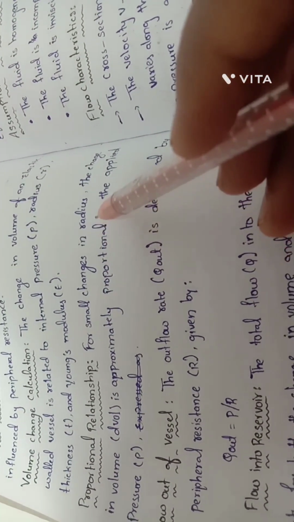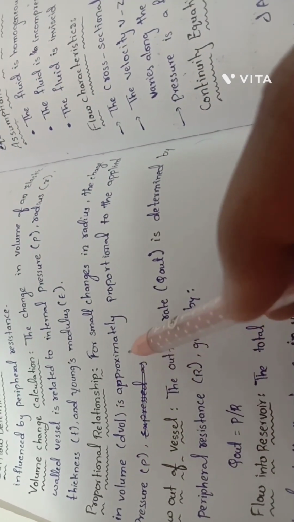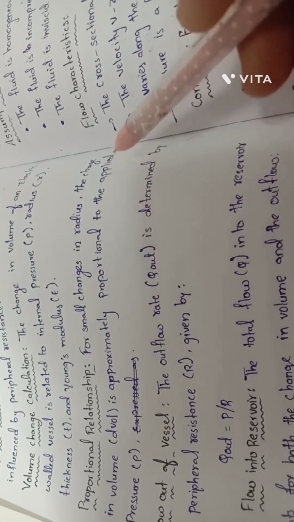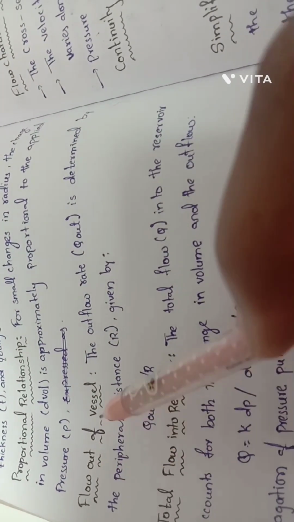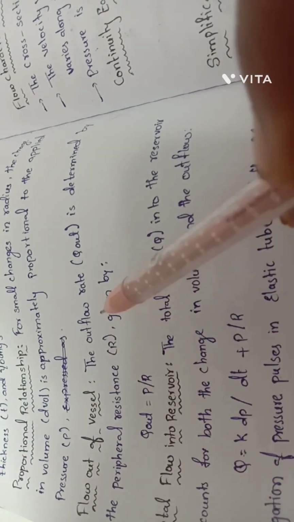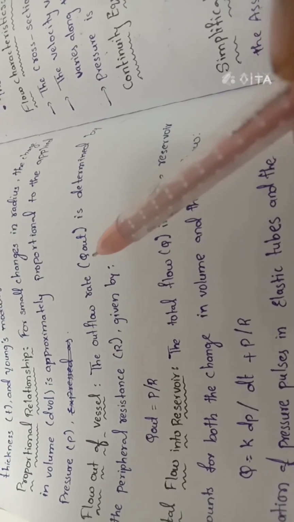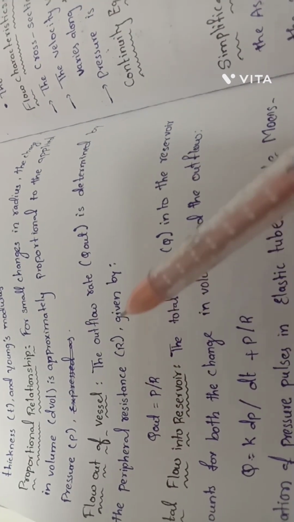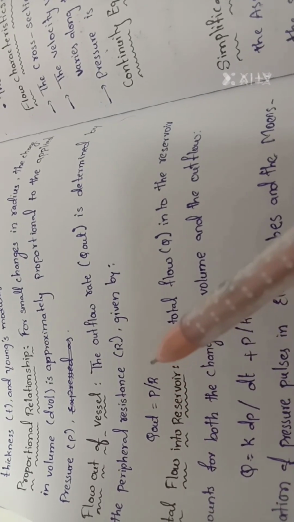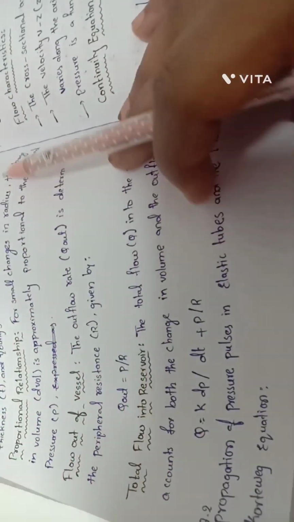For small change in radius, the change in volume is approximately proportional to the applied pressure. Flow out of vessel. The outflow rate Q_out is determined by the peripheral resistance R, given by Q_out = P/R.